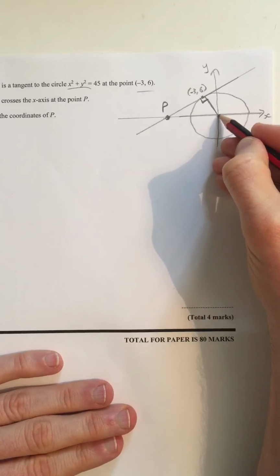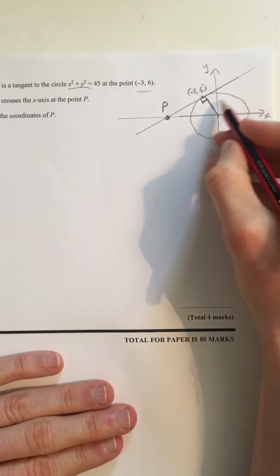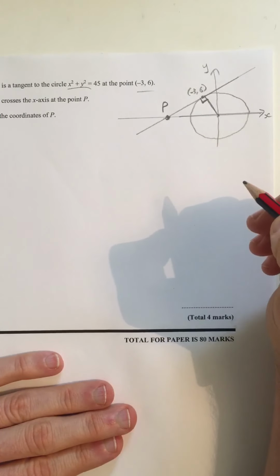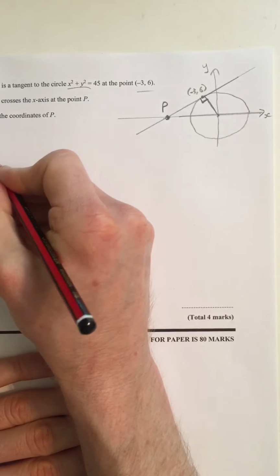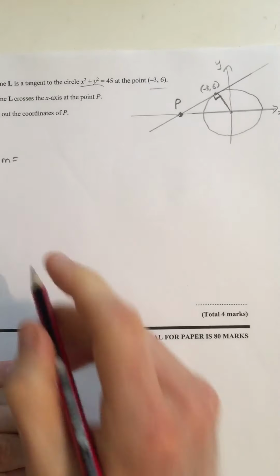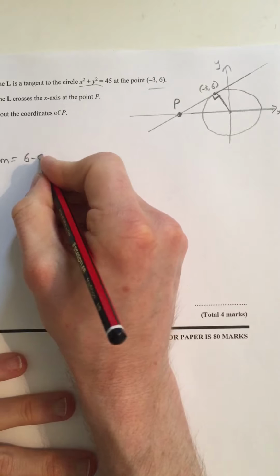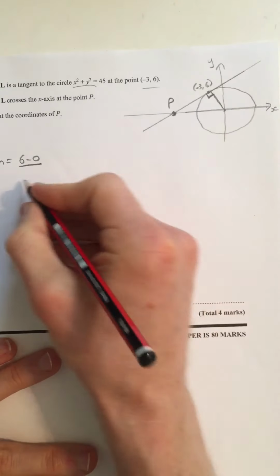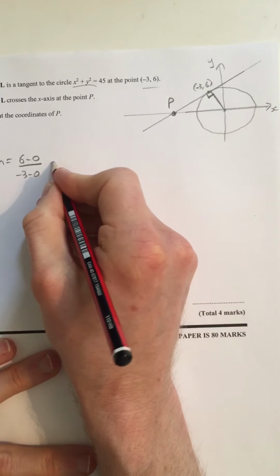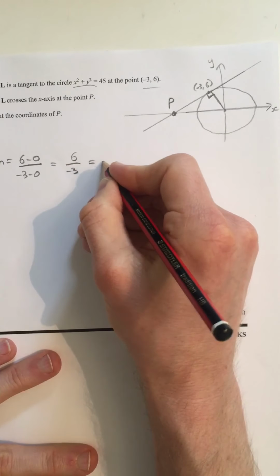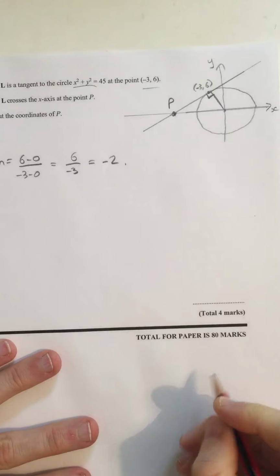So to work out the gradient of the radius, I know it goes through this point, and I know it goes through the point (0, 0). So I can work out the gradient is the change in the y coordinates, 6 minus 0, divided by the change in the x coordinates, -3 minus 0. That is 6 divided by -3, which is -2.